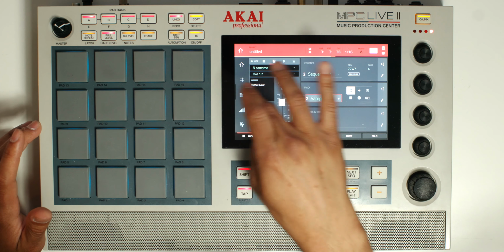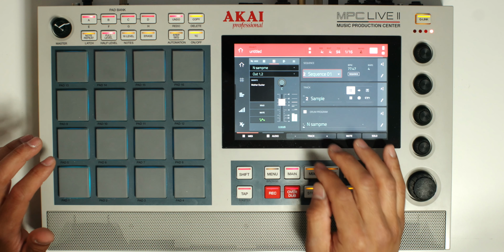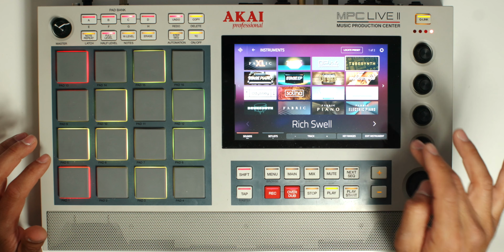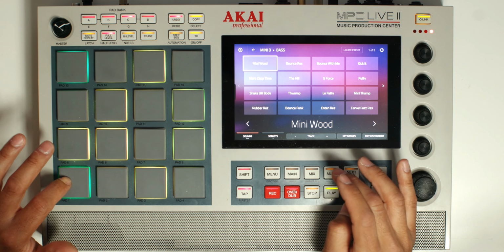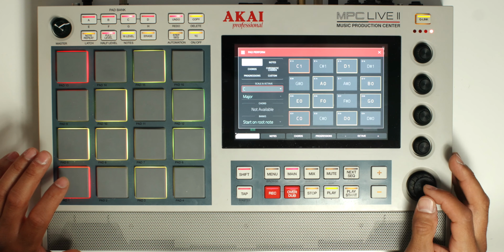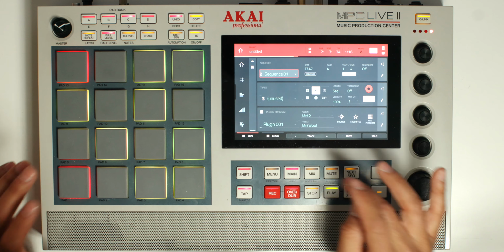Now this sample sounds like it's in D minor. Let's make sure. Yep, D minor. Let's go to track 3. Add bass. Mini D. Let's make sure this is in D minor.